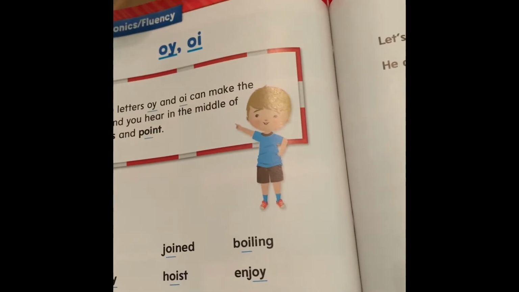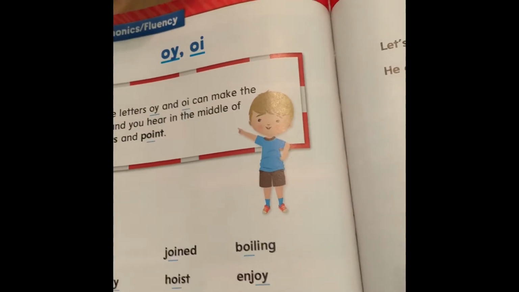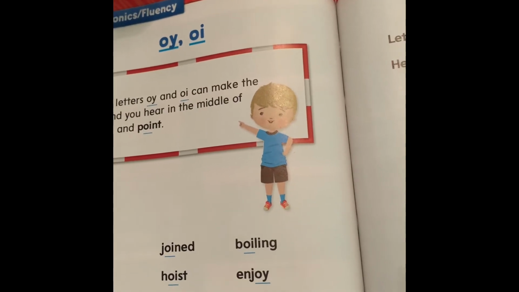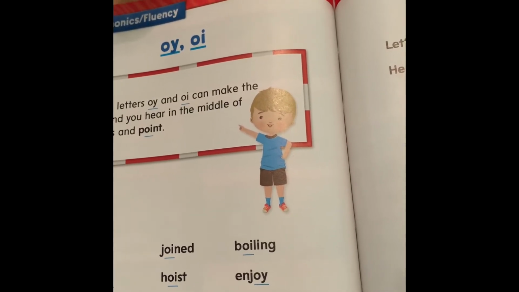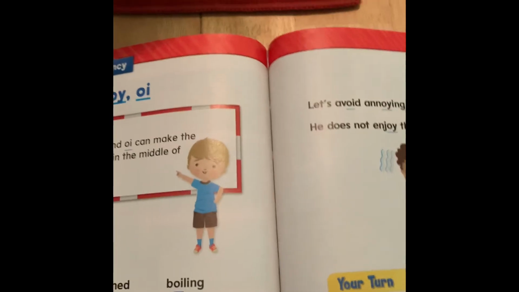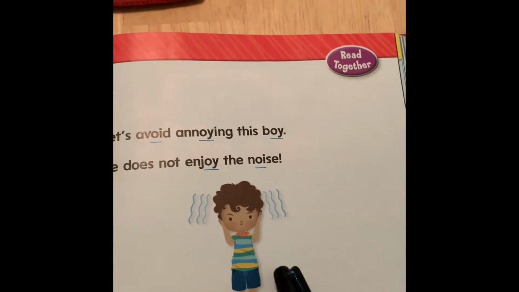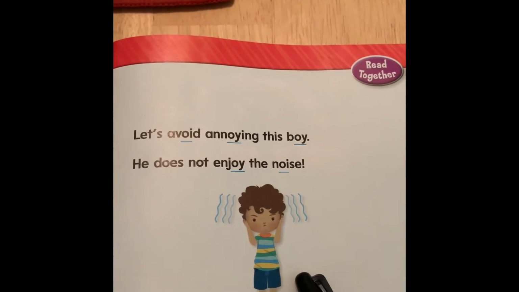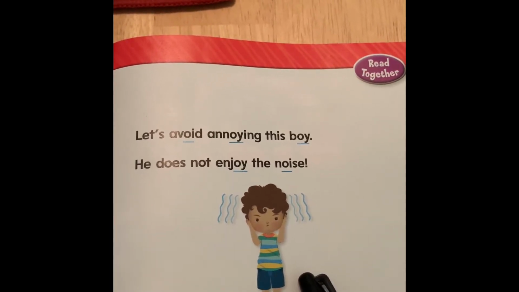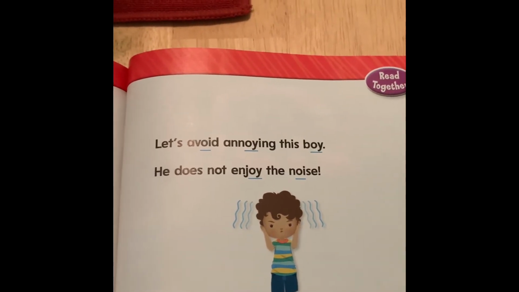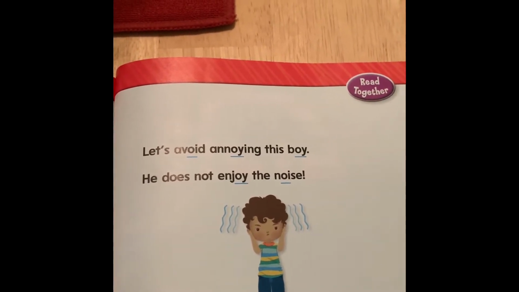Here's one that ends with an OY. It's a two-syllable word. The word is destroy. To destroy something is to ruin it. This boy doesn't look very happy. He looks kind of annoyed. I wonder what's annoying him. There's these little lines that look kind of like sound waves. Maybe it's really noisy, you suppose? Let's find out.